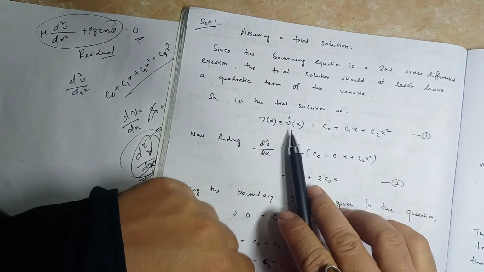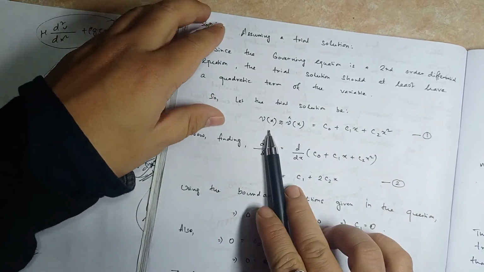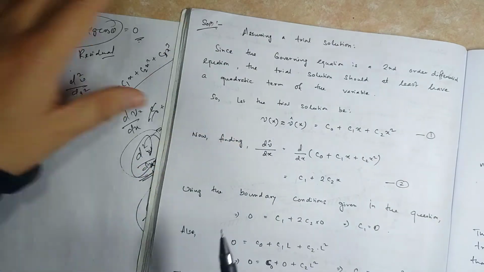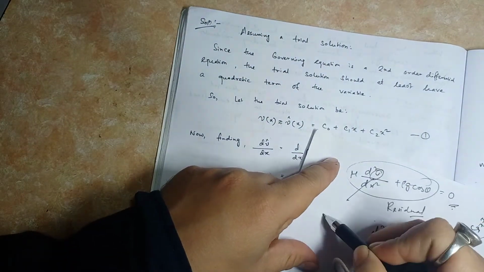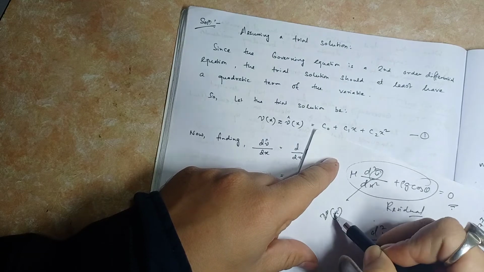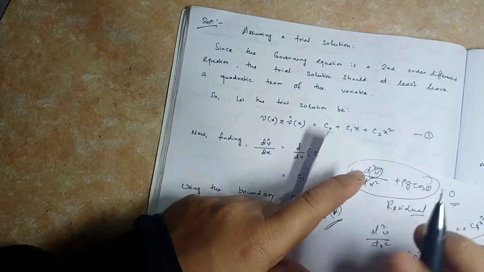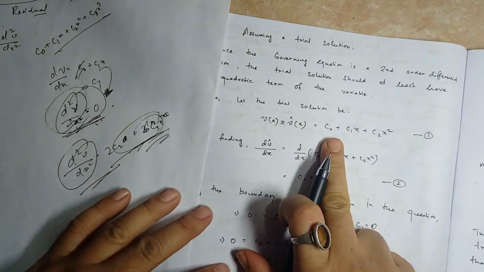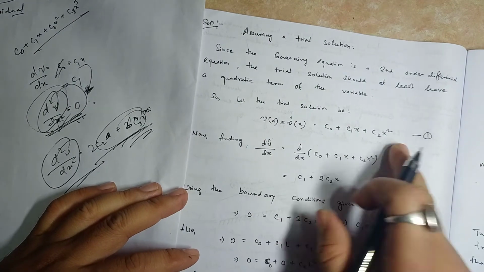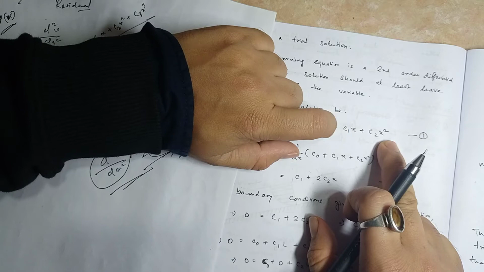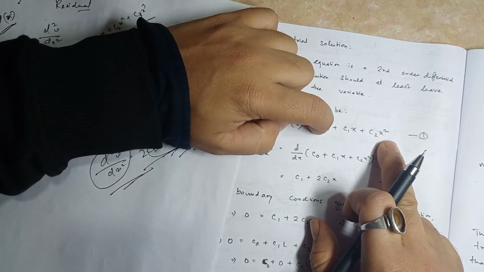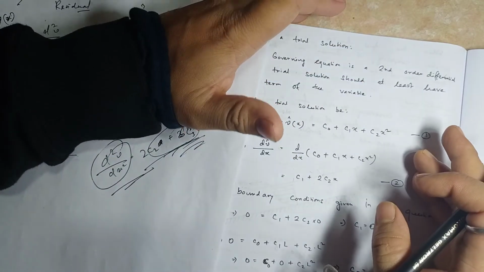So we have taken the trial solution. Now see, why v? Because v is what you have to find out, and v depends upon x, so Vx we have to assume. Let's assume this as your trial function. We cannot just directly take c2 x square, we have to take other terms also, because those terms may be present.